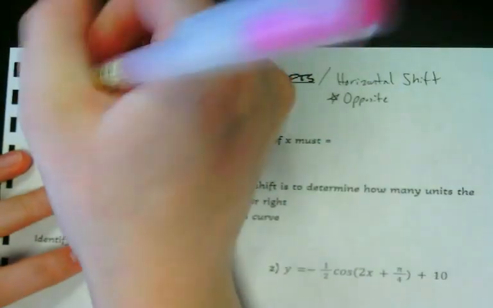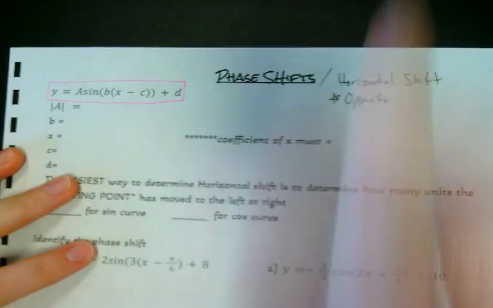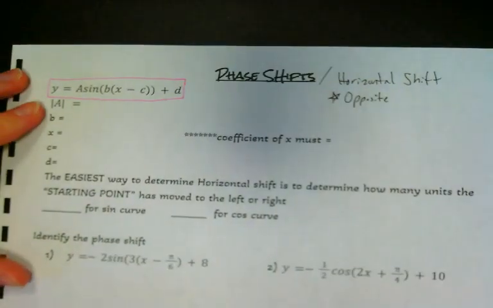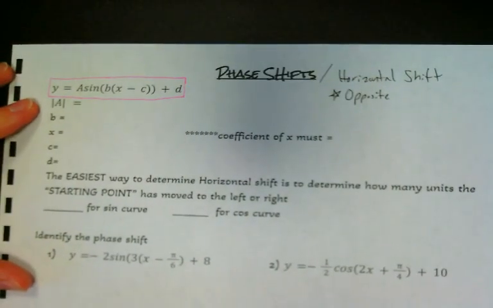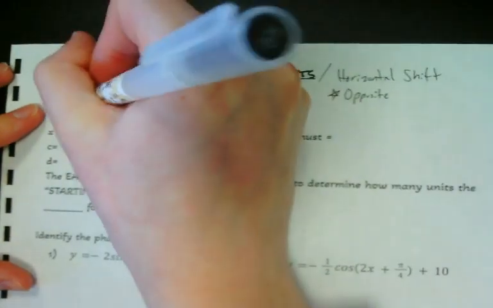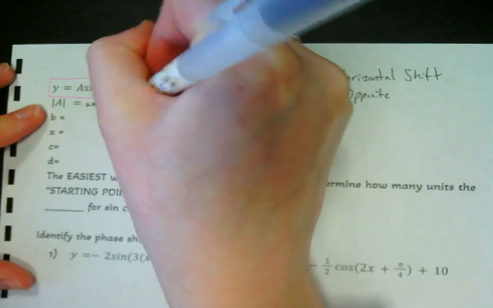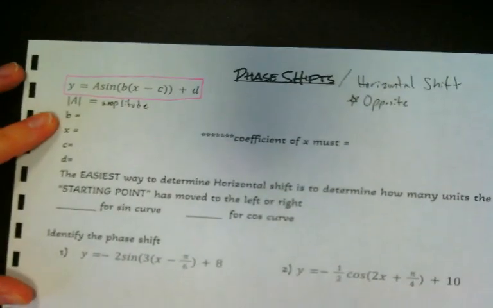So here is going to be our general equation now. Some of the letters look a little bit different. Y equals a times sine of b times x minus c, all plus d. So what does my a value represent? It's my amplitude. It's still my amplitude. My b is frequency.